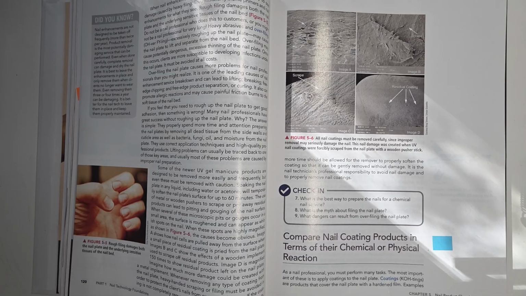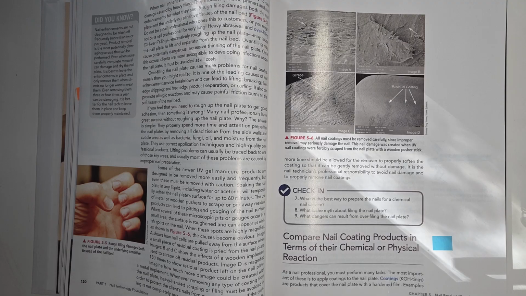We are on chapter 5 in the Milady Nail book, Nail Product Chemistry. We'll be starting on page 121, reading to 130.